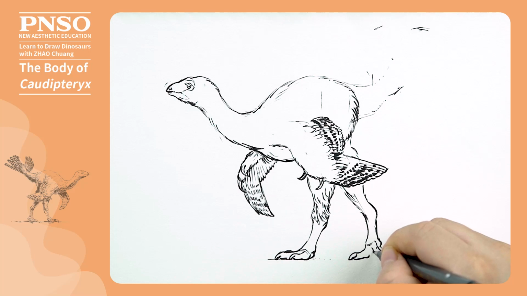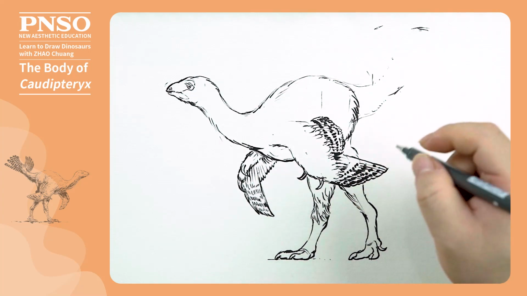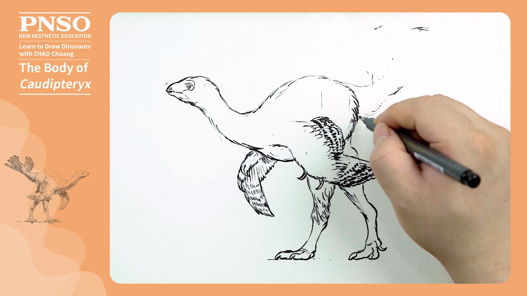Remember to emphasize that the middle toe is very long, while the toes on either side are much shorter. Although other theropods also have longer middle toes, this feature is especially prominent in this species.